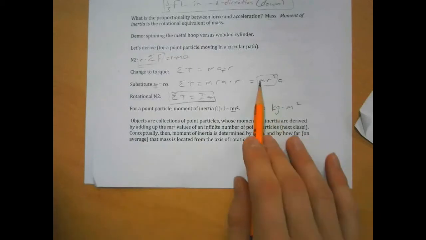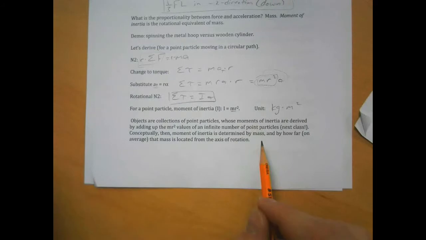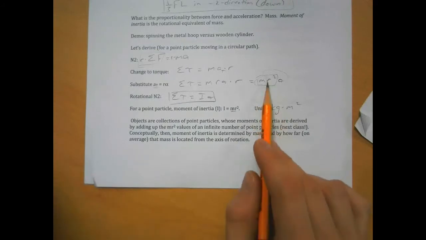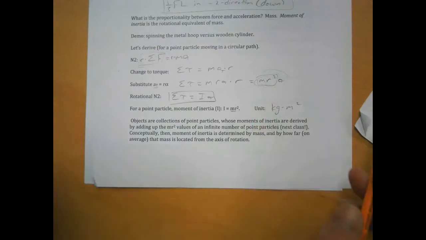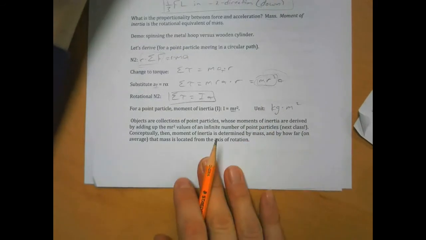Concept-wise, you can think of m r squared. Moment of inertia is determined by mass, so an object with bigger mass has a bigger moment of inertia. But then this r squared also tells you that the farther the mass is from the axis of rotation, on average, the greater the moment of inertia is going to be. You can use that to make some qualitative judgments about which object will have a greater moment of inertia.